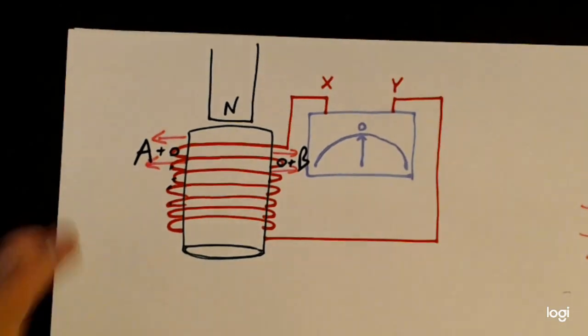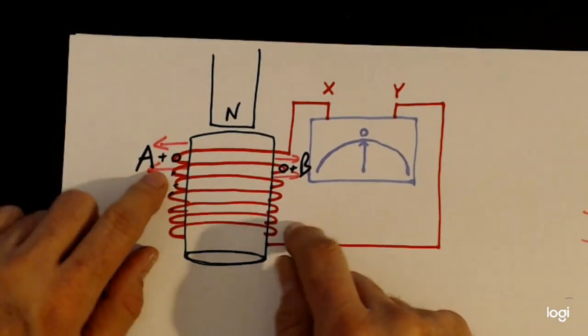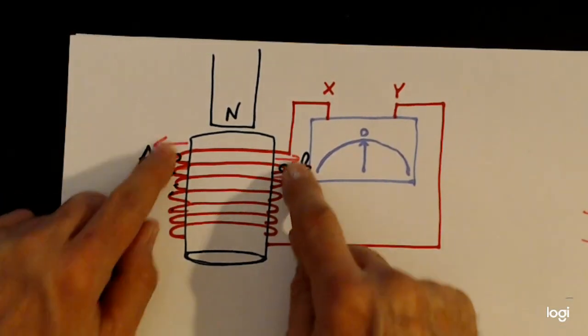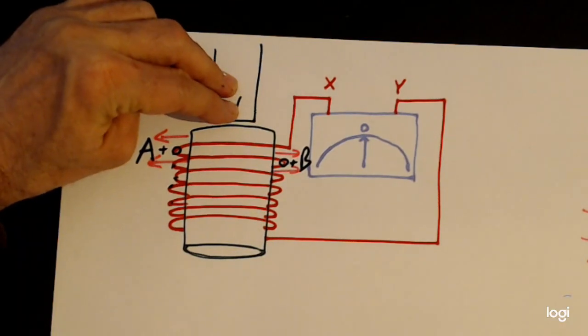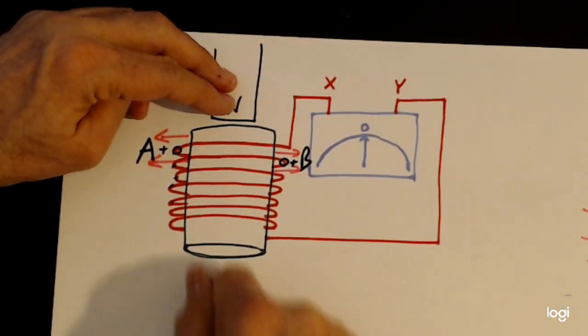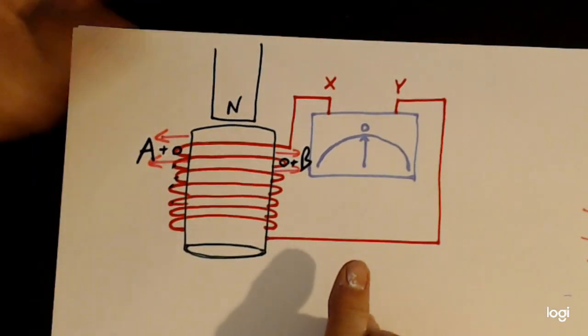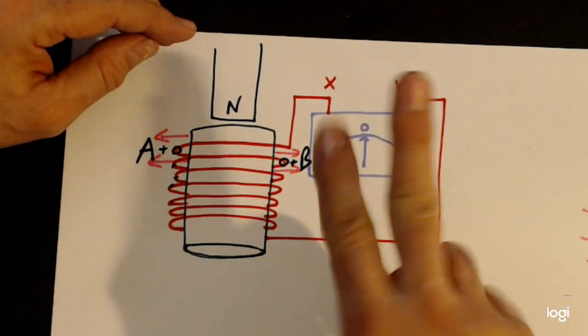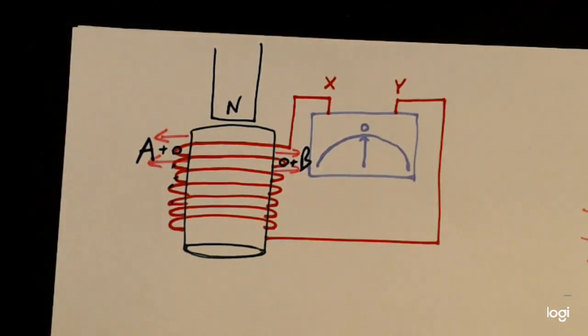Now, firstly, you have to remind yourself that you only get a current through here when the flux is changing. You only get a current here when these magnetic field lines are moving. If it's just sitting there, if the magnet was stationary, nothing would happen. You just put a magnet near some wire, you don't get a current in the wire. If you move it, and thus change the flux, you get a current, right?